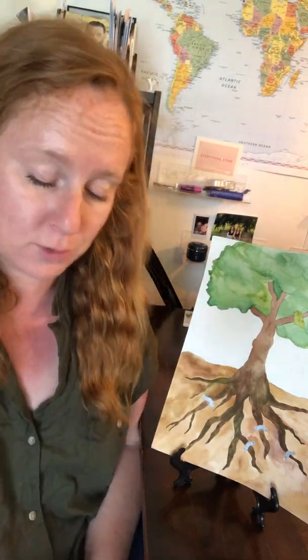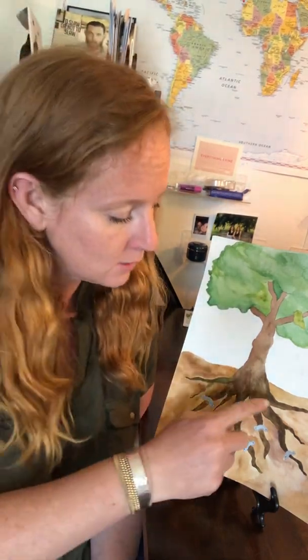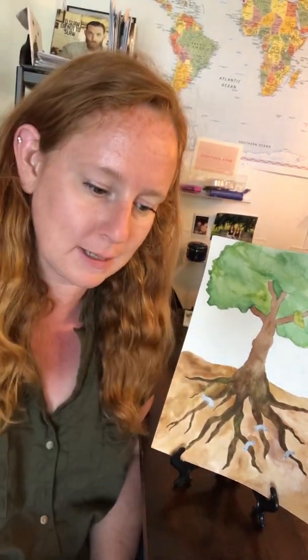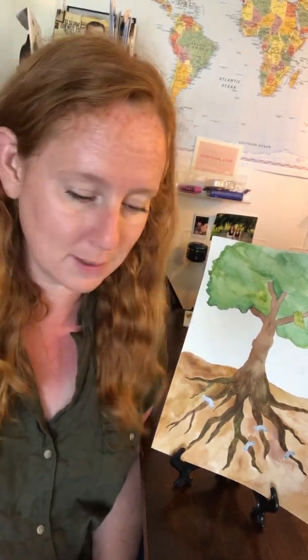Roots also have another special job. See how these roots almost look like hands? Yeah, they help hold the soil in place. Sometimes we can lift a plant out of a pot and all of the soil comes too. It's attached to the roots. The roots are holding the soil into place.